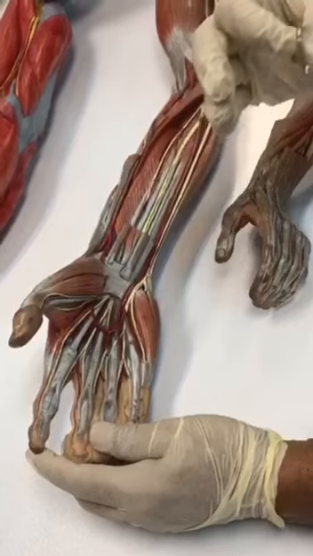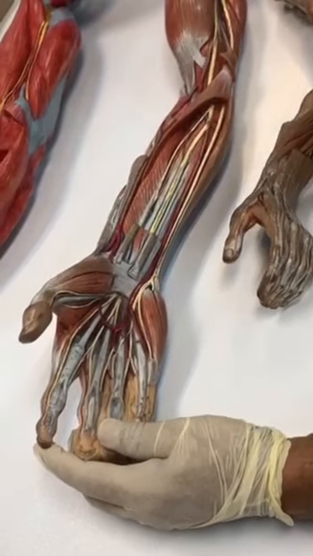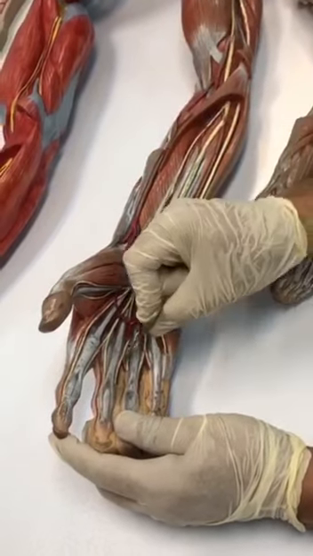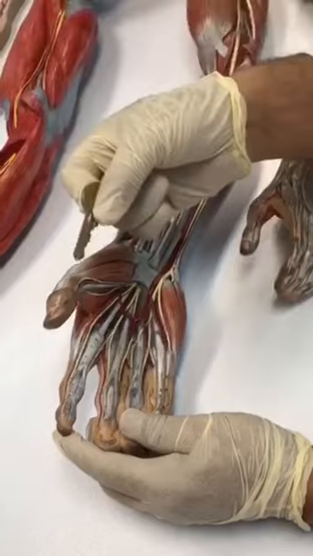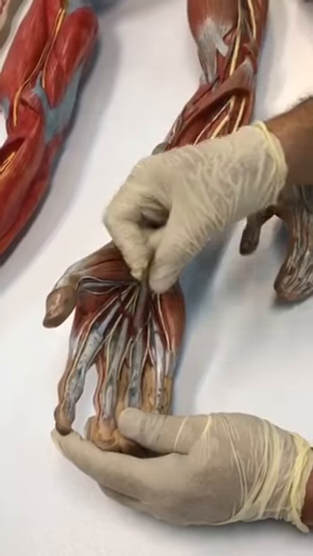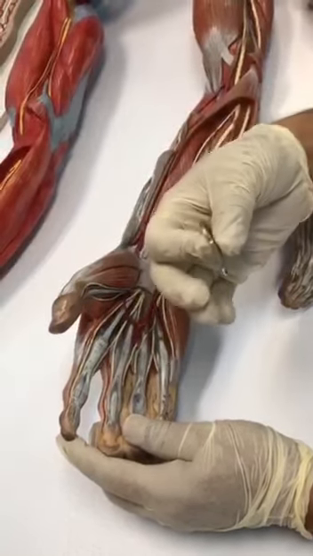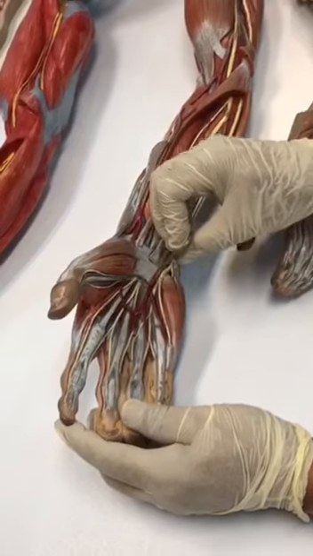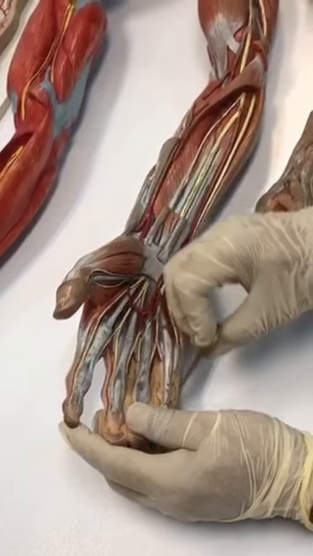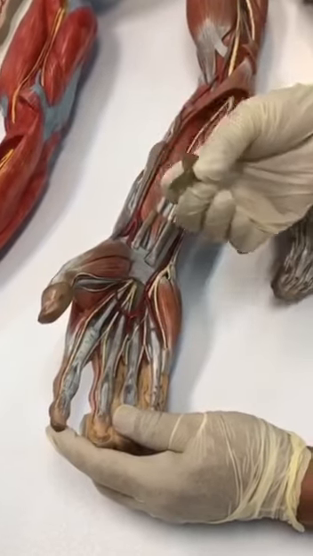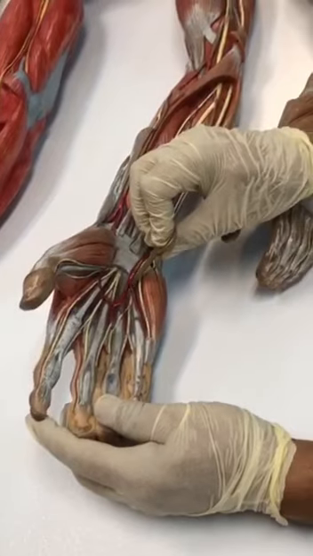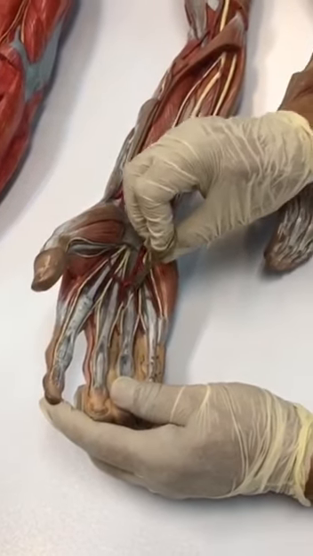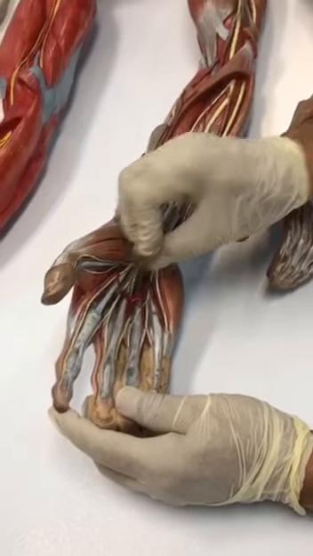Proper means it goes directly to the fingers. The common means that it divides into two propers. Because this branch goes directly to the finger, we say the proper palmar digital. So we have a proper palmar digital, and this is a common palmar digital. Okay.